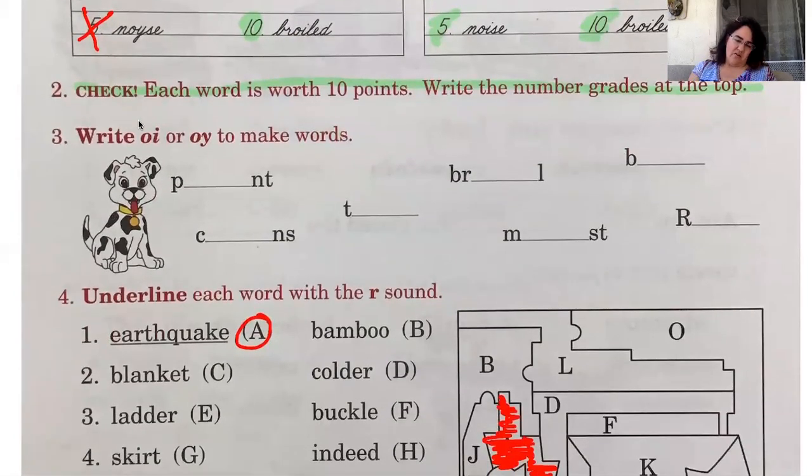And remember our rules. Are you ready? Sean, to spell the word point, what am I going to put in the blank? O-I. Very good. What am I going to put in the blank for C blank N-S? Go ahead and shout it out. O-I. Very good. What about T? Which oi sound am I going to write in there? Jackson. O-Y. Excellent. And Joshua, what about for this next one? B-R blank L.